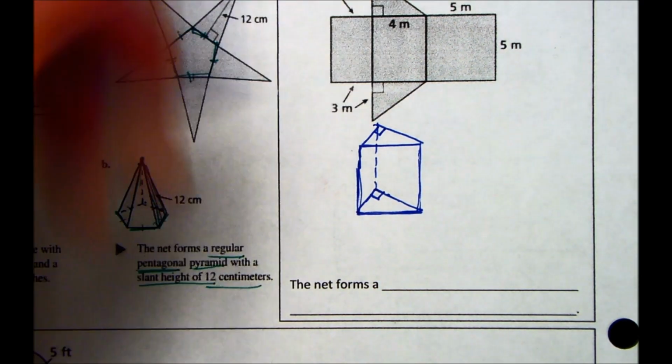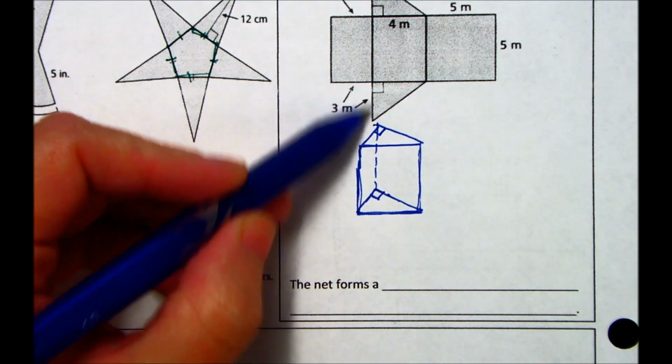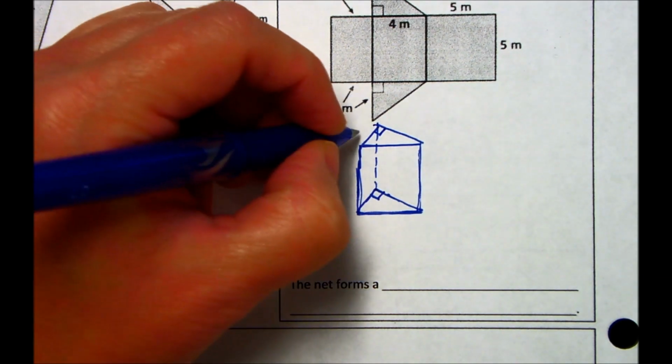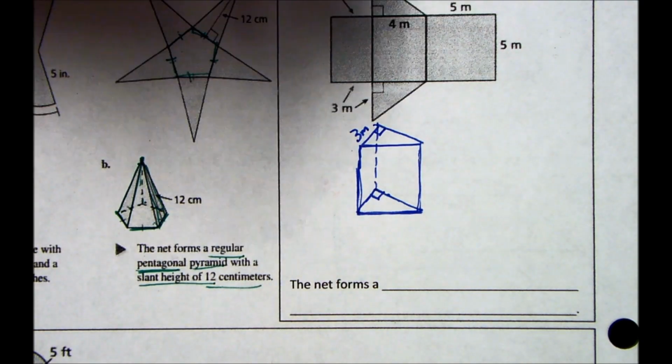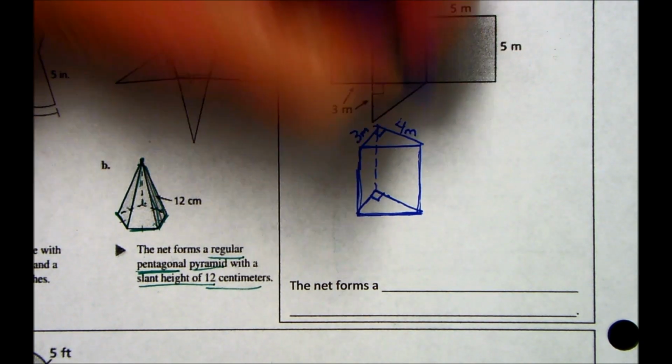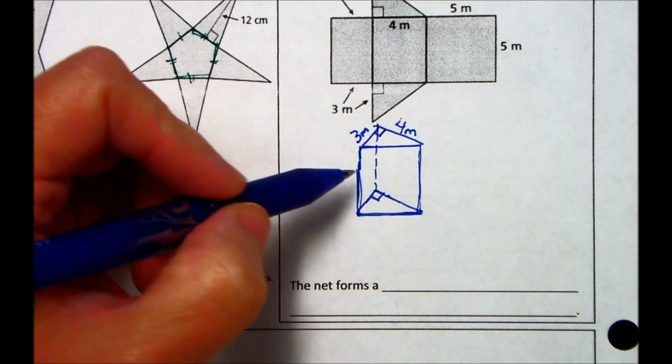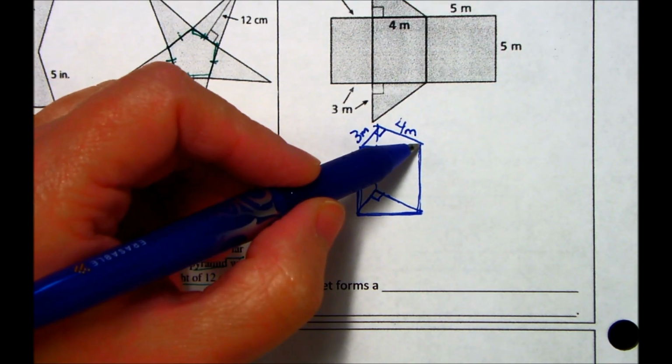They also give us some dimensions here. So this 3 meters is the shorter leg, the 4 is the longer leg, and the 5 is going to be your height.